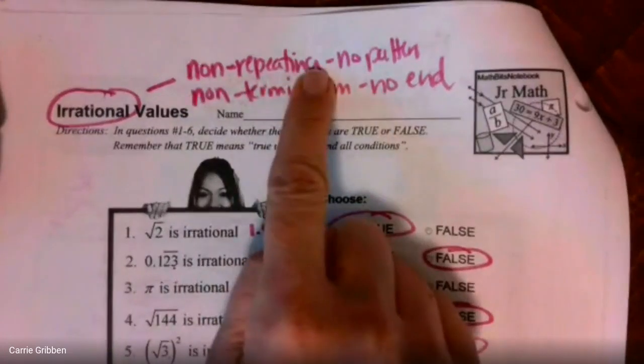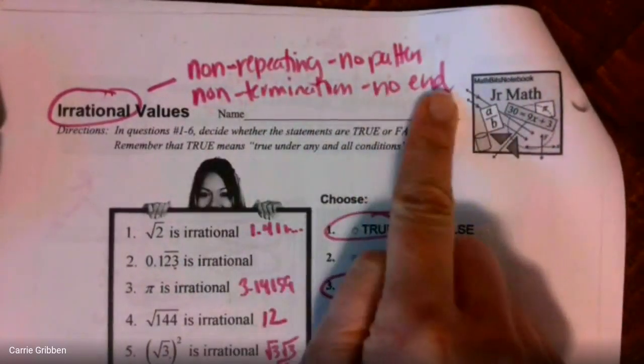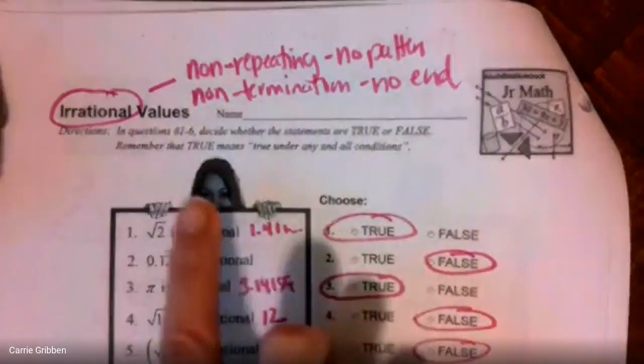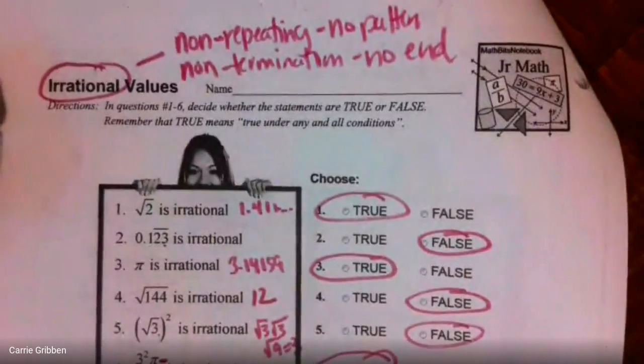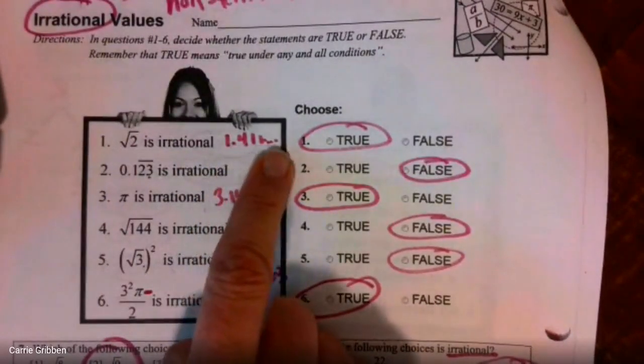Irrational is non-repeating, no pattern, and non-terminating, which means no end. So it just takes up all the space it can on your calculator. It has no pattern, doesn't end. Even though your calculator makes it look like it ends, it really doesn't. So if I typed in the square root of 2, I'd get 1.41 something, something, something going on forever without a pattern. So yes, that's irrational.